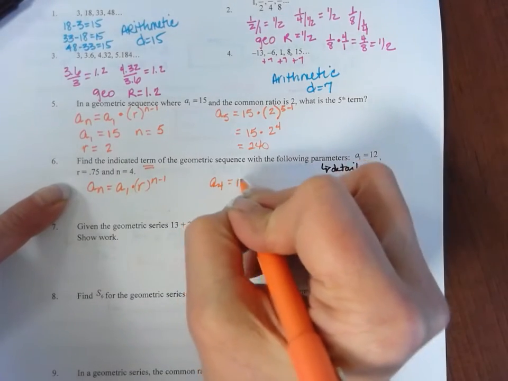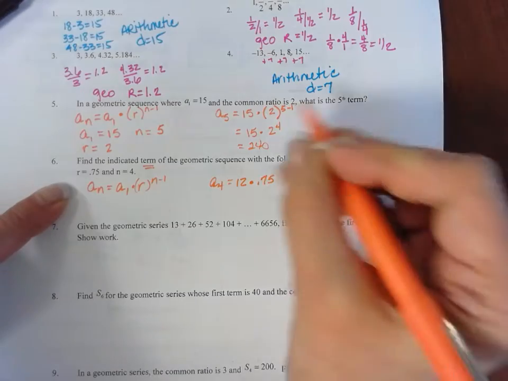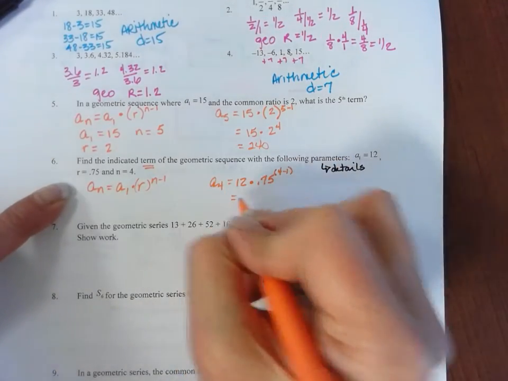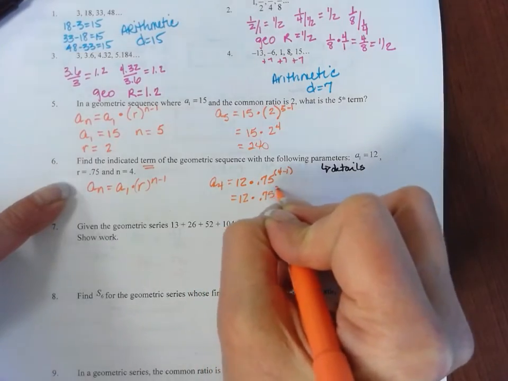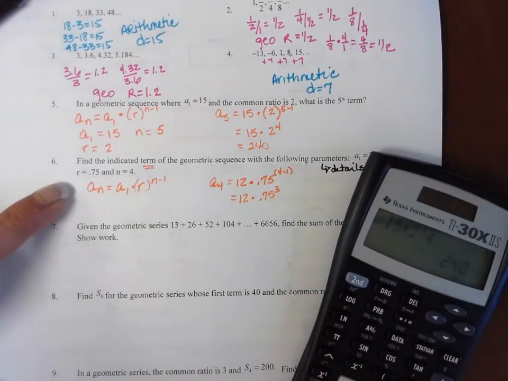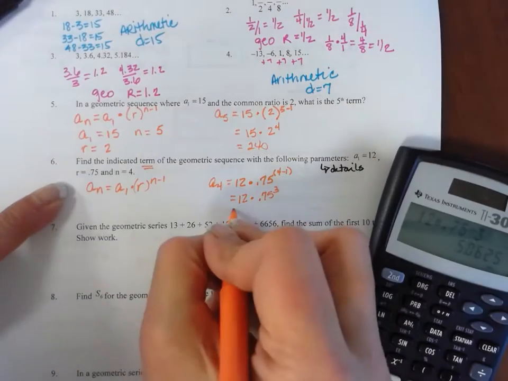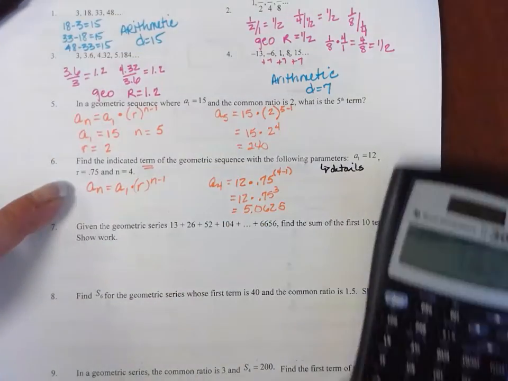The first term is going to be 12. My ratio is 0.75, and it's going to be 4 minus 1. So 12 times 0.75 to the third gives me 5.0625. Good.